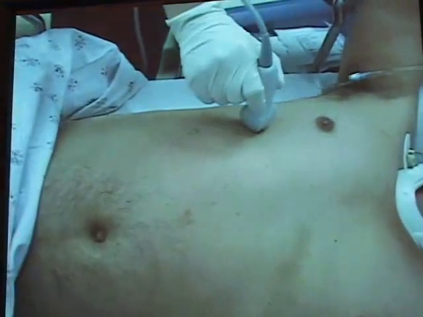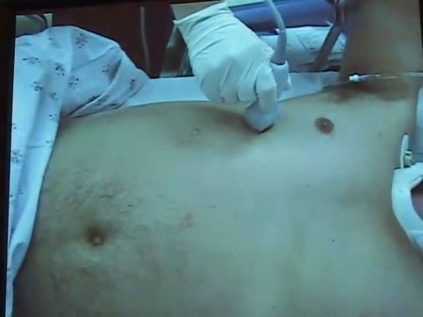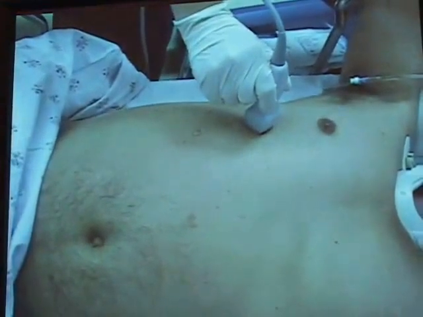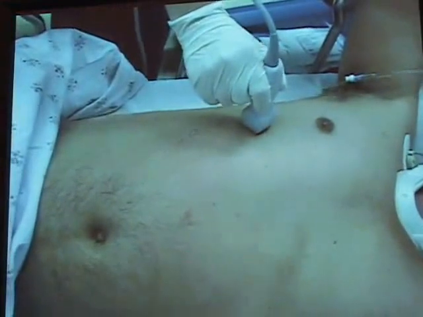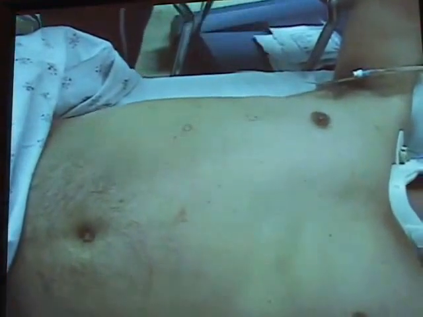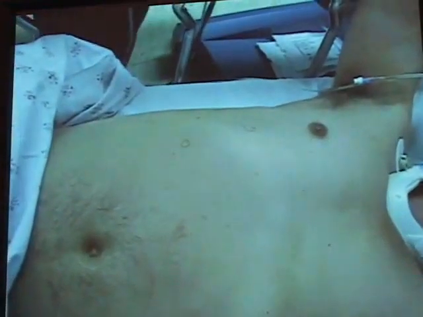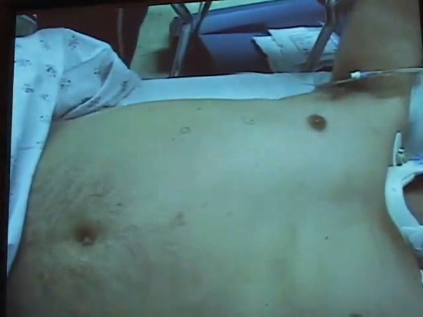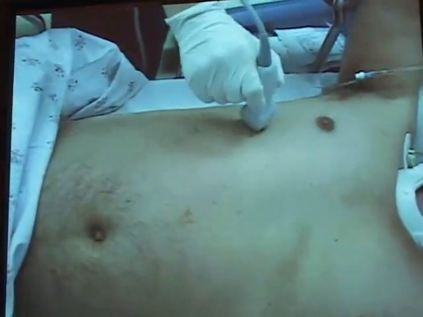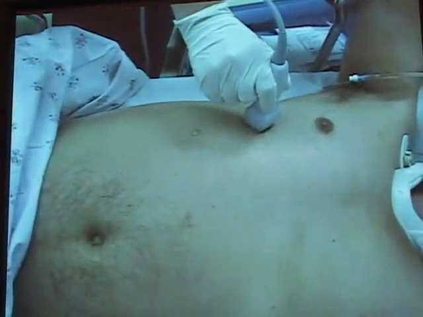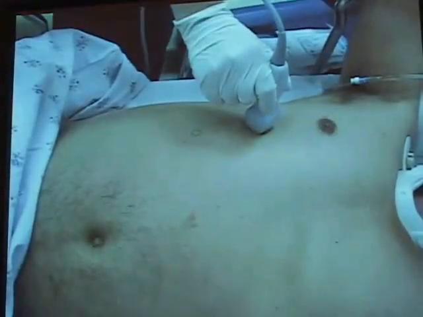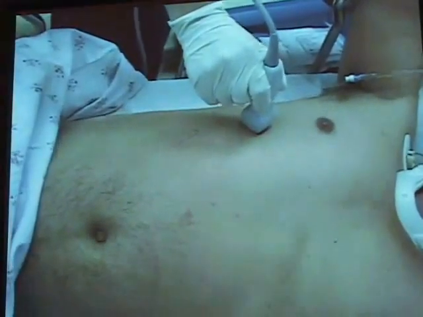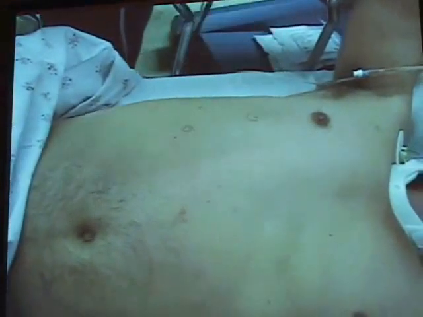Where to place the probe? There's lots of different possibilities given the variability of the location of the gallbladder. My personal recommendation is that you start looking intercostally in the midclavicular line as your first choice. So just draw a line from the nipple down and just go between the last few ribs. And a lot of the time, the gallbladder is just going to pop into your view.